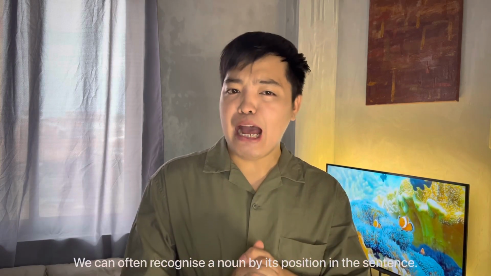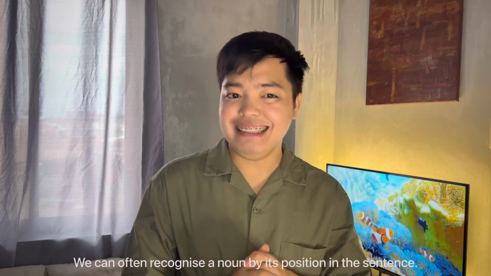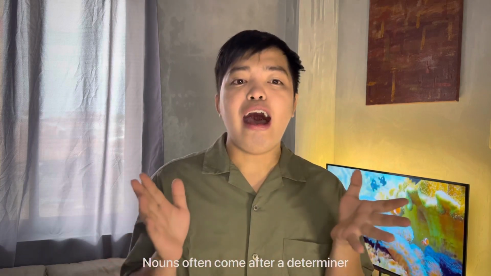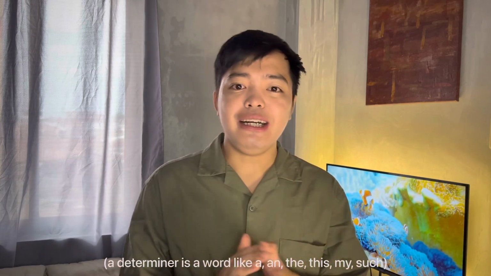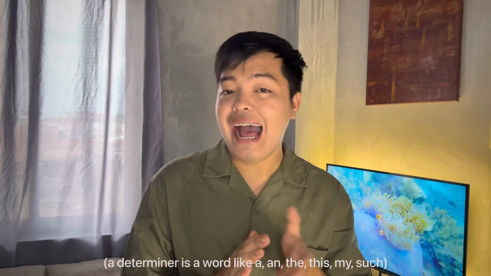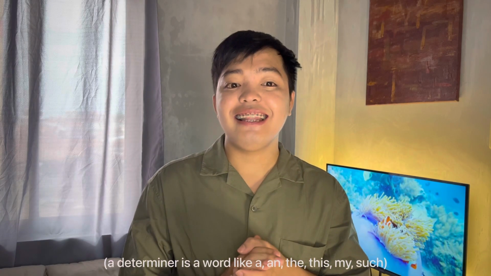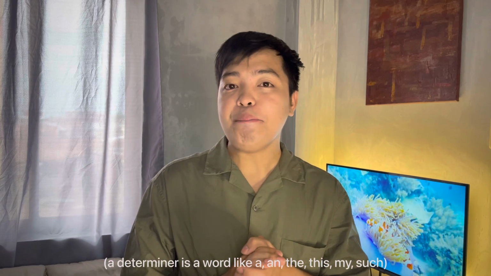Next is its position in the sentence. We can often recognize a noun by its position in the sentence. Nouns often come after a determiner. A determiner is a word like a, an, the, this, my, and such. Let's take a look at these examples.